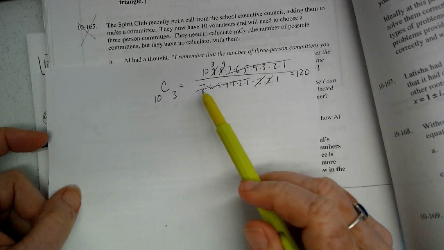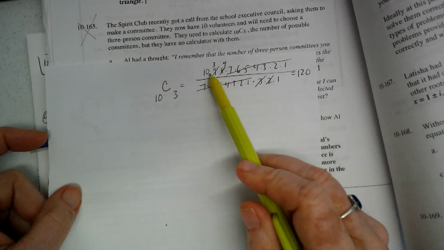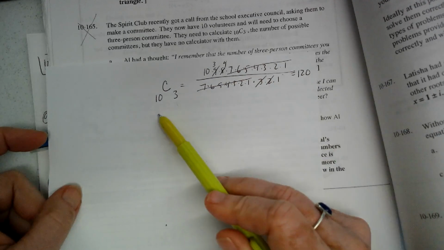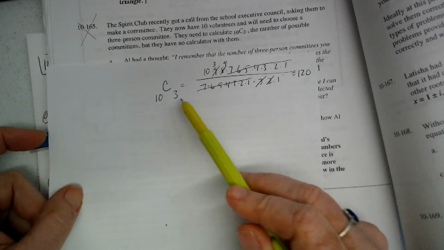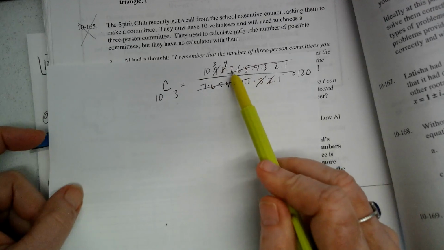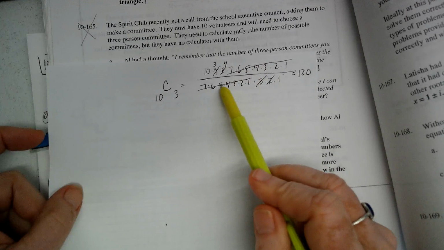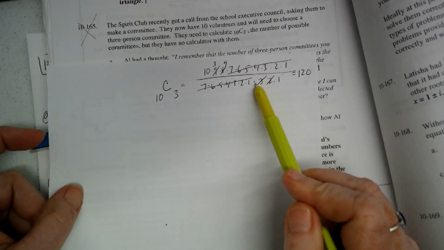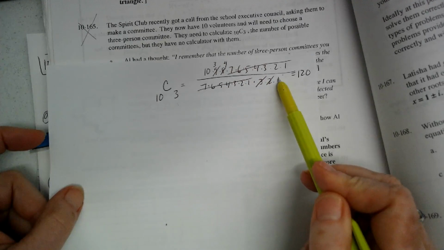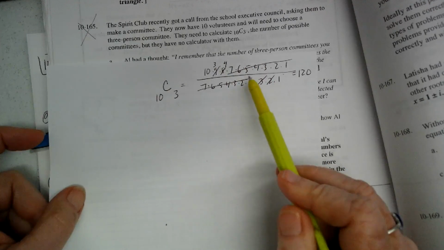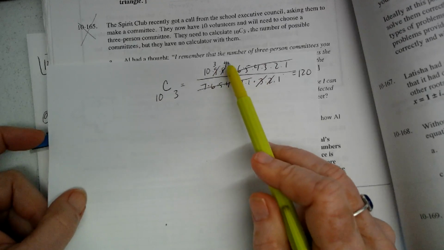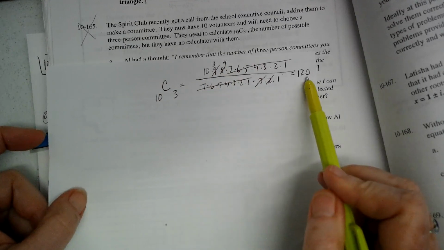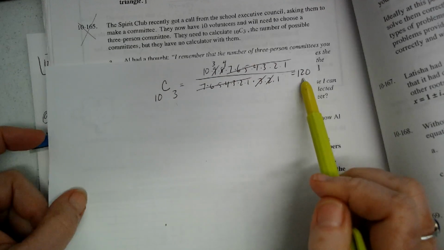I did 10 factorial on the top, and then 10 minus 3, which is 7 factorial, times 3 factorial. Well, this whole part with the 7s all canceled out. I canceled my 3 out with my 9 and my 2 out with my 8. And I had 3 times 4 is 12 times 10, that's 120. Okay, so I got 120.